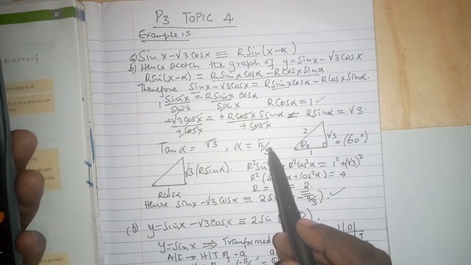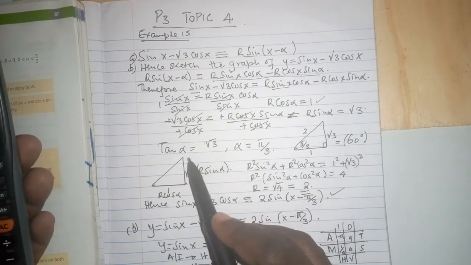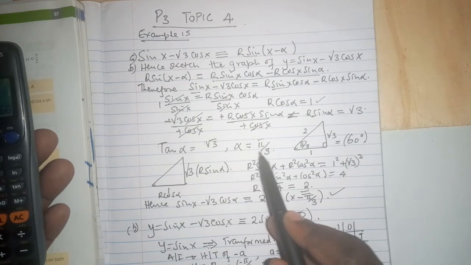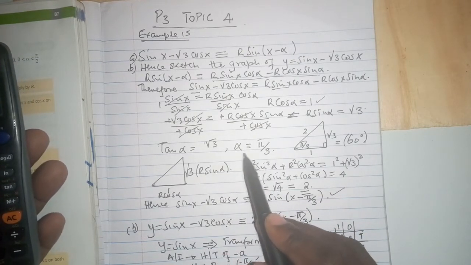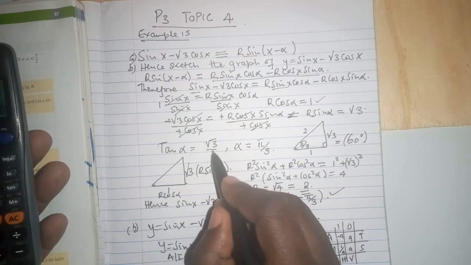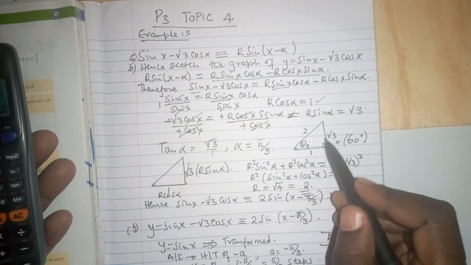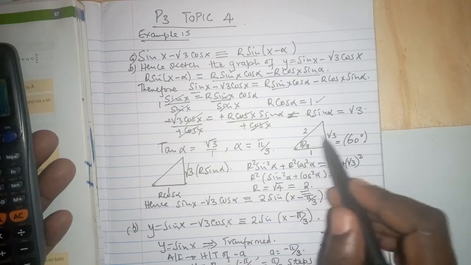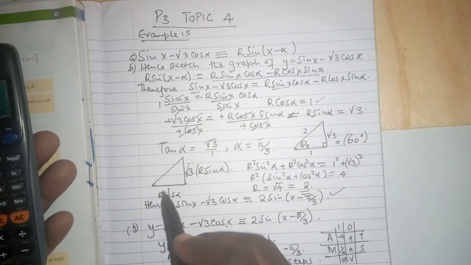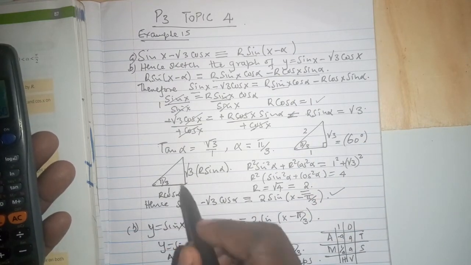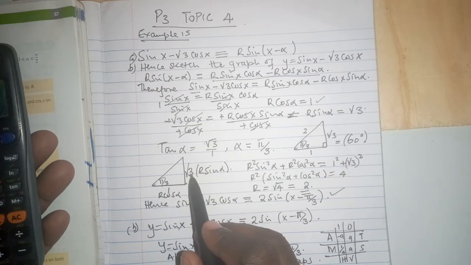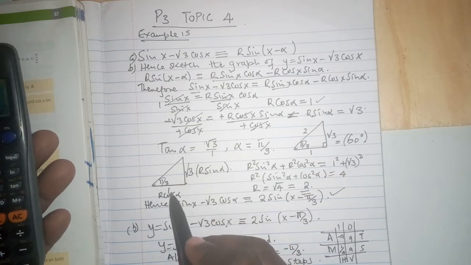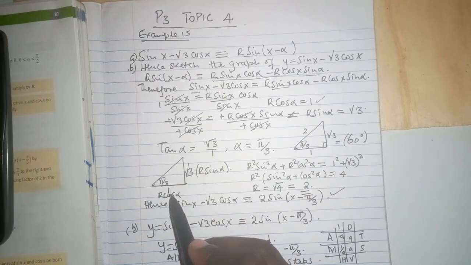Pi over 3. And now that we have considered tan alpha to be equal to root 3 over 1, if we draw this triangle, we can say pi over 3 is opposite over adjacent according to SOHCAHTOA. And that opposite is root 3 and adjacent is 1.